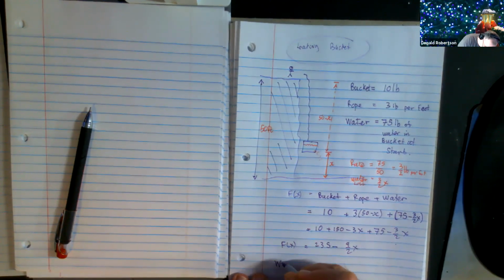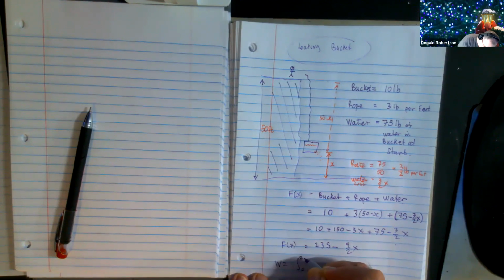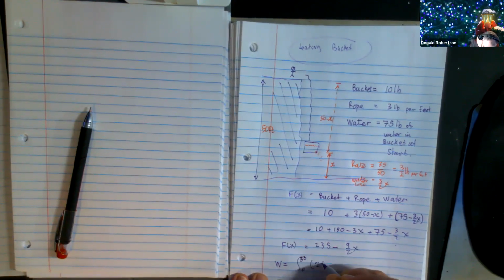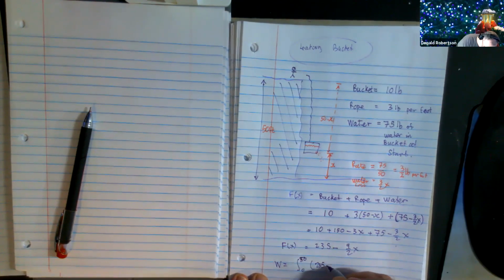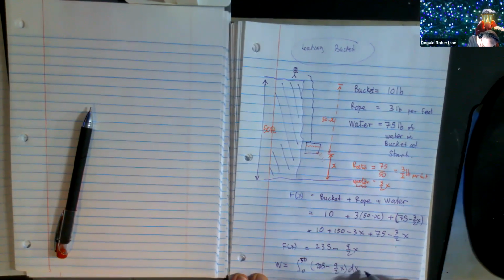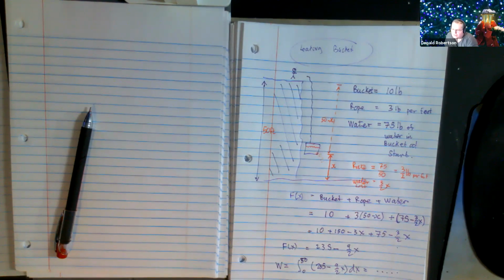And the work done then is the integral from x equals 0 to 50 feet of the force function. And aren't these typically really ugly big numbers like 82,500 and so on? So you're not going to be too concerned when you get huge answers.